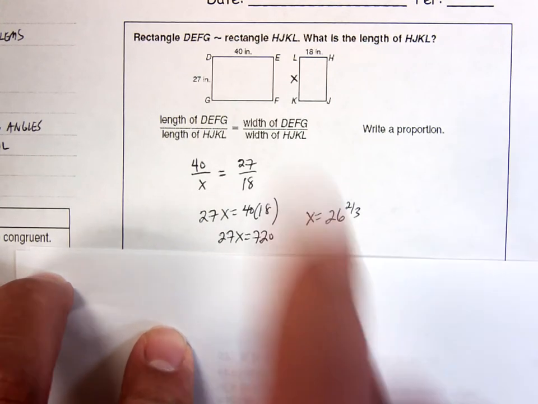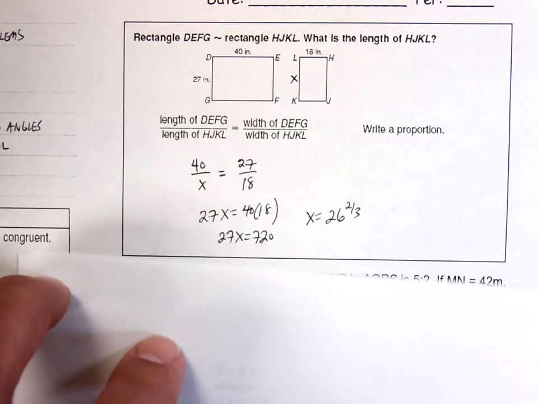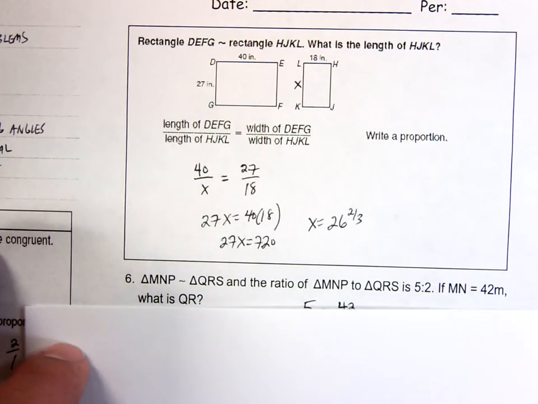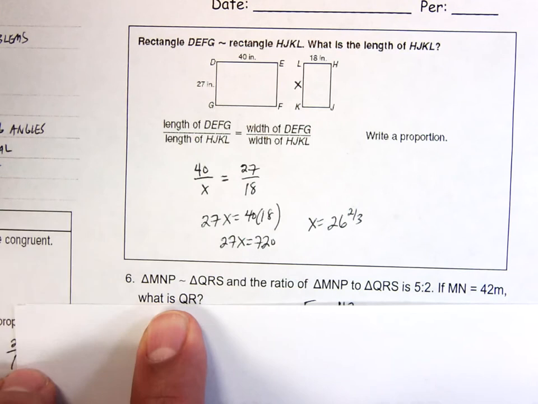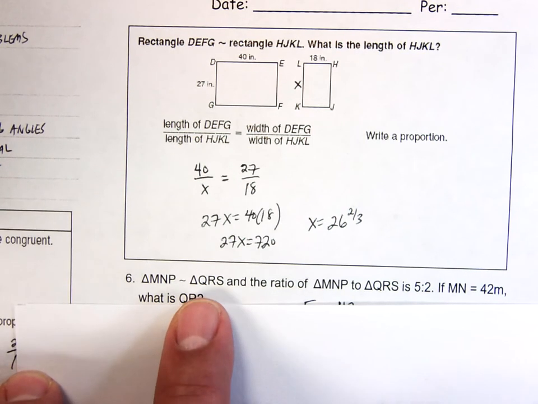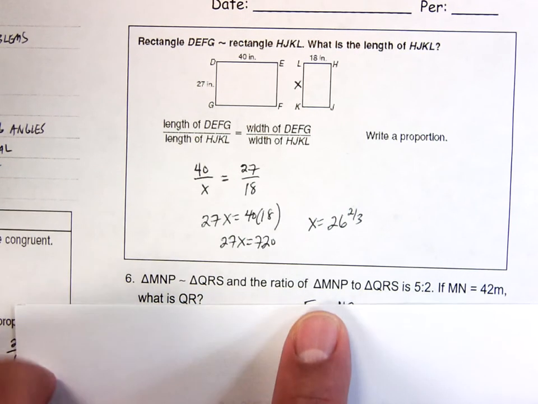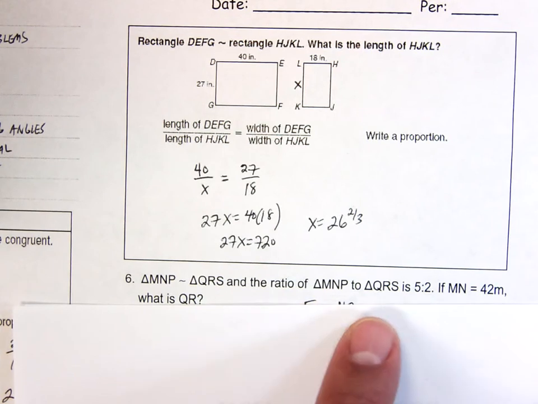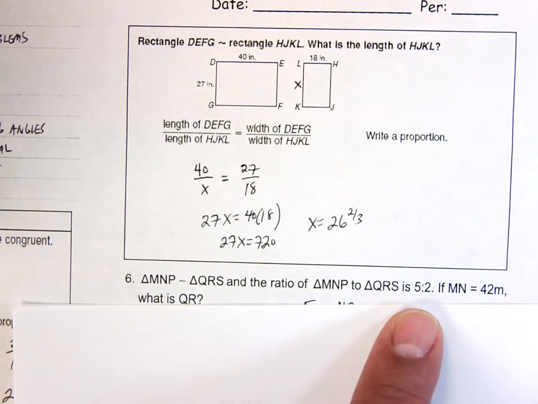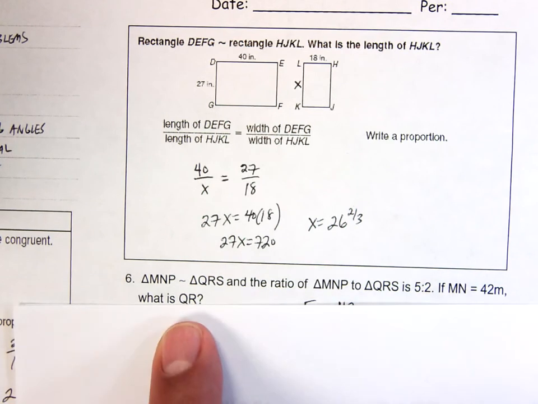Again, that's just one way to set it up. There's more than one way to set that up. Triangle MNP is similar to triangle QRS, and the ratio of triangle MNP to triangle QRS is 5 to 2. So now it's asking us if MN is 42, what is QR?